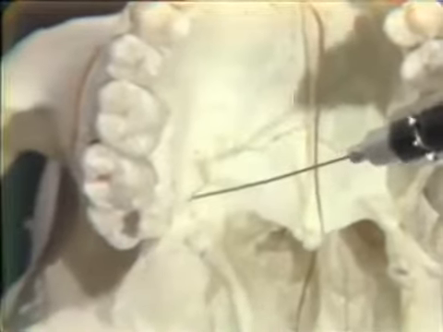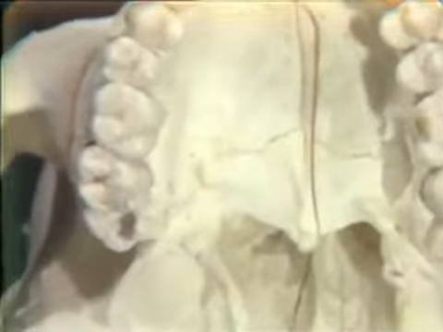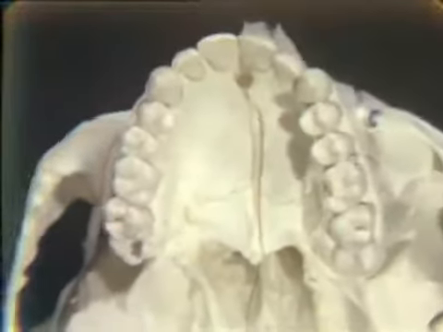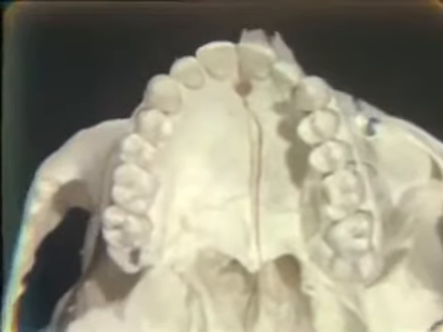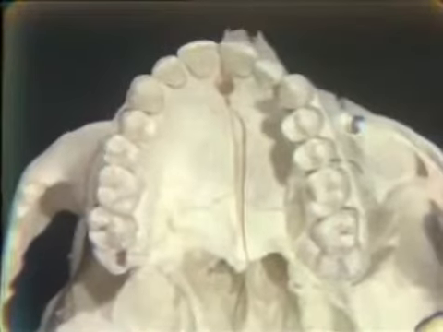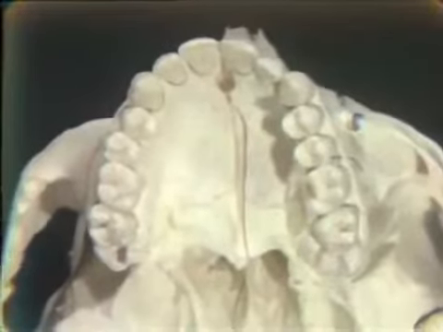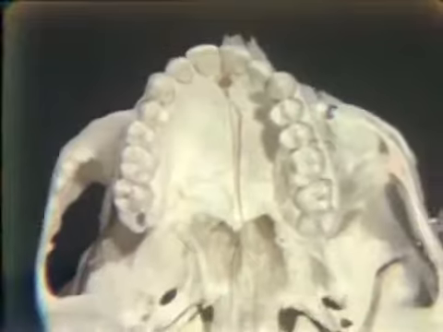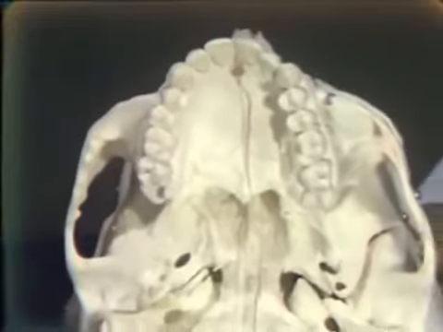Now this will anesthetize, as we said before, all of these palatal soft tissues from third molar to cuspid, which would be advantageous, for instance, if you're going to remove a quadrant of teeth and manipulate all of these palatal soft tissues from third molar to cuspid.